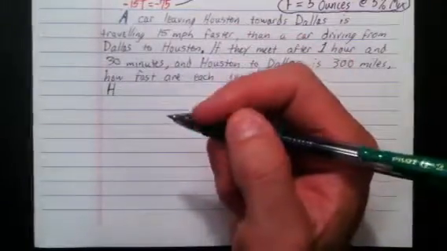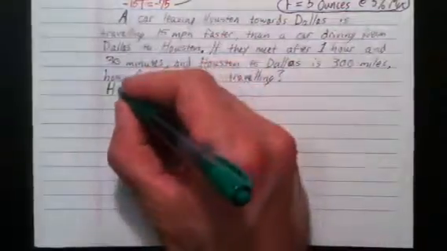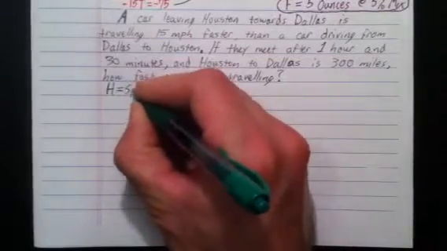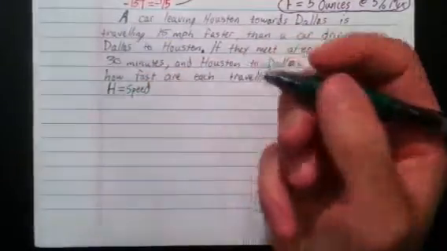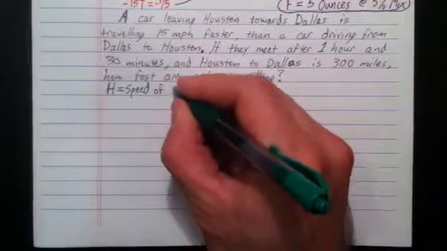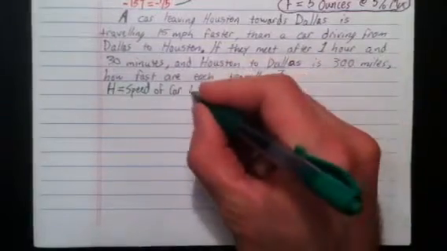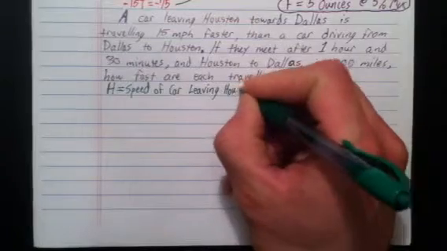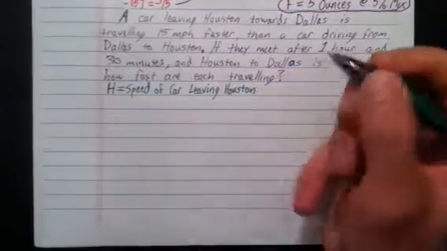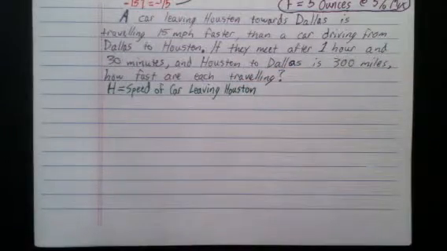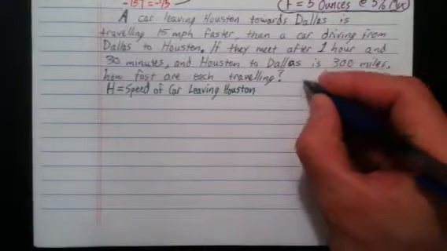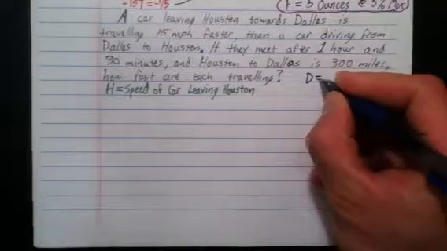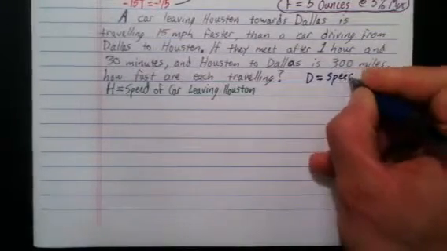We can use H. So H is going to be the speed of the car leaving Houston. And then we can use D to equal the speed of the car leaving Dallas.